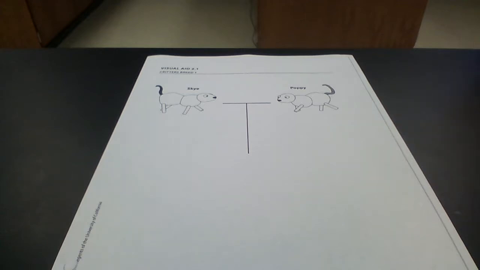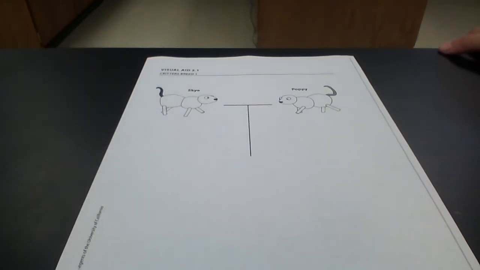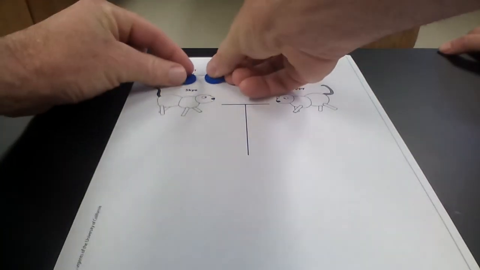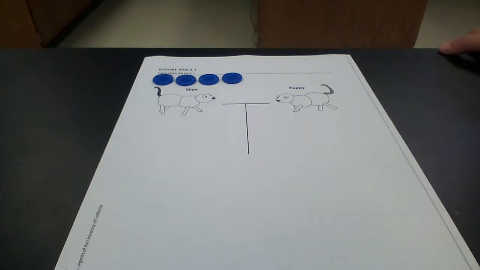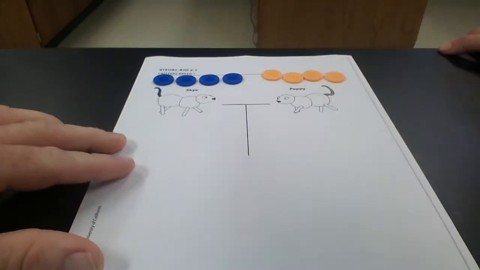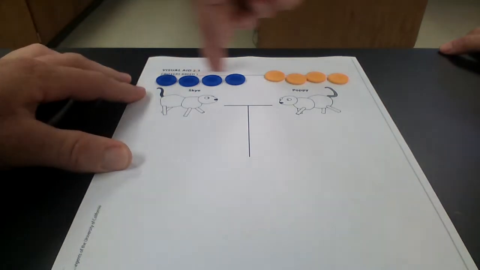Step 2 says, to evaluate your hypotheses, use student sheet 2.1, modeling genes, to model the behavior of genes passed from parents to offspring. When you do this, make 3 assumptions. First, the blue and orange plastic discs represent the genes for the blue and orange tail colors, as you see Mr. Rancourt modeling now. Offspring then get copies of genes from their parents. Remember, offspring are just the children of any genetic reproduction. Each critter has the same number of genes.